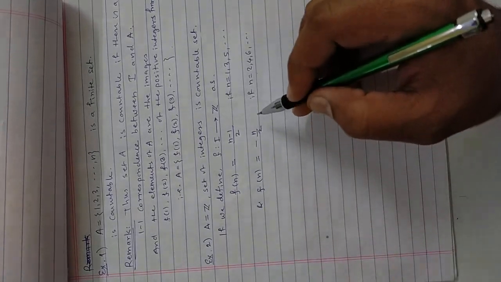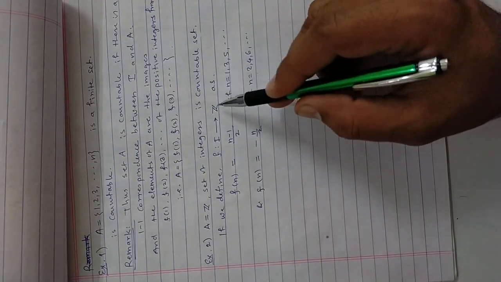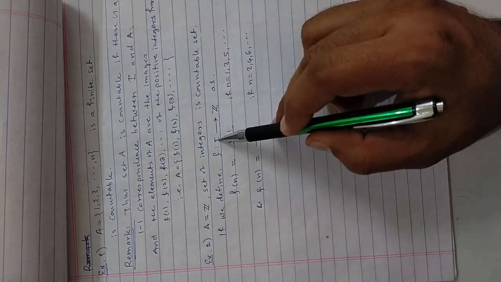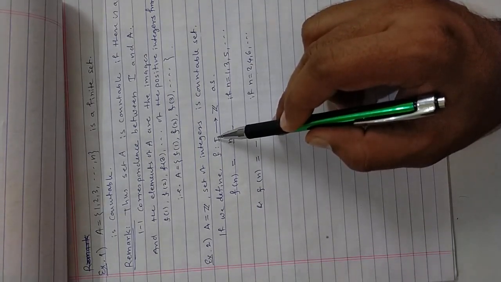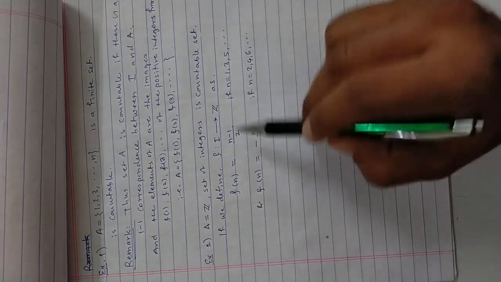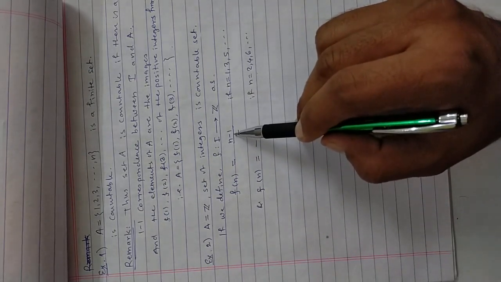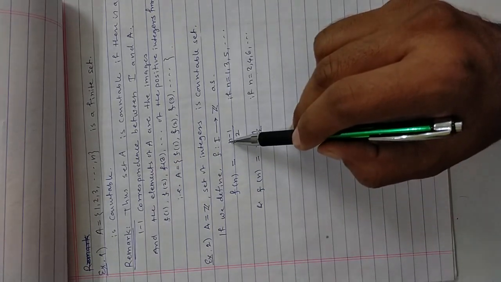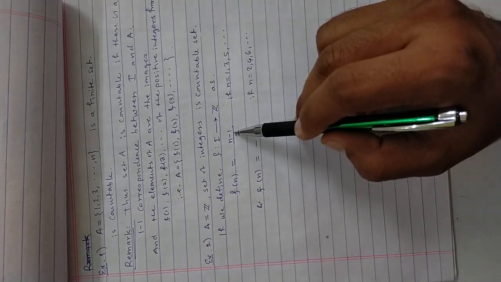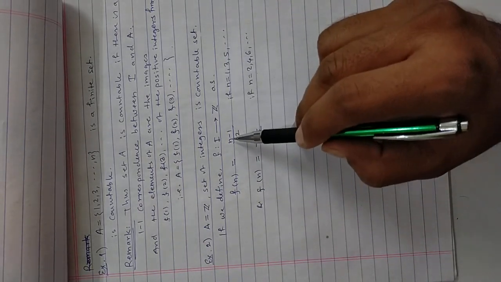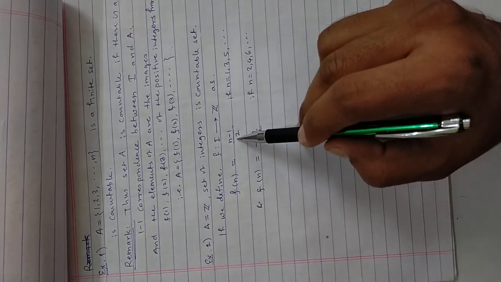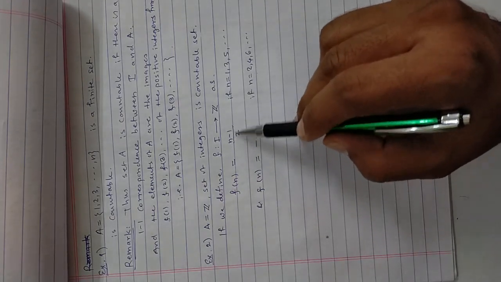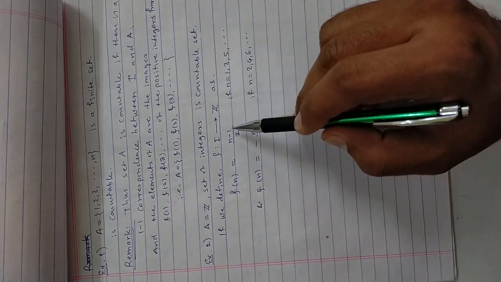Now check whether we are getting all the elements of set Z. The elements in I are 1, 2, 3, 4, the positive integers, right? If n equals 1, I will get (1 minus 1) upon 2, so I will get 0. If n is 3, I will get (3 minus 1) is 2 by 2, which is 1. If n is 5, I will get (5 minus 1) is 4 by 2, that means 2. So from this I will get 0 and the positive integers.